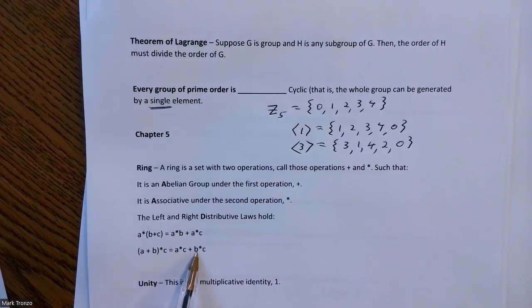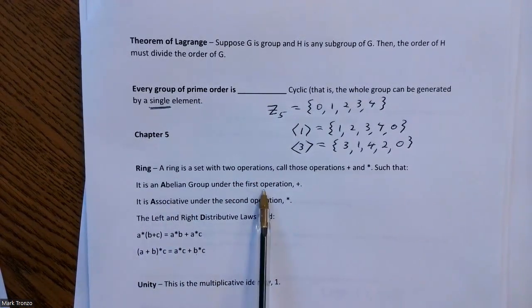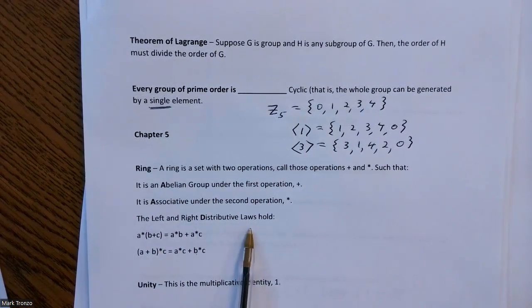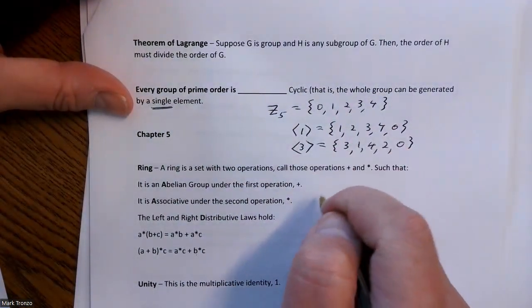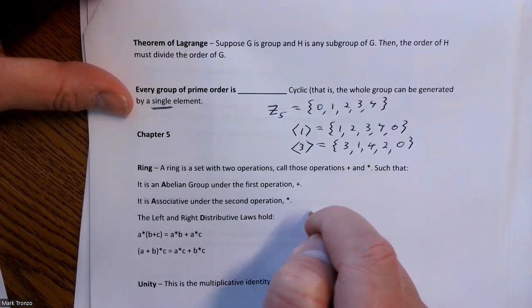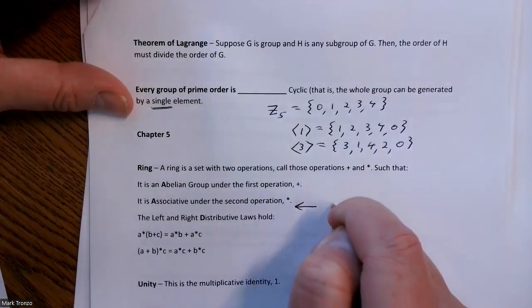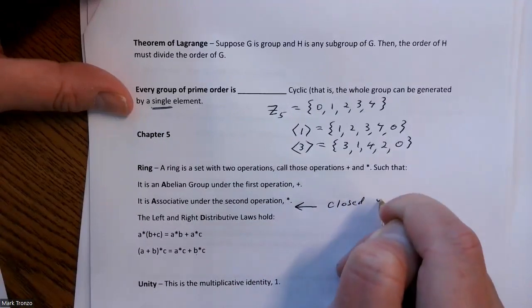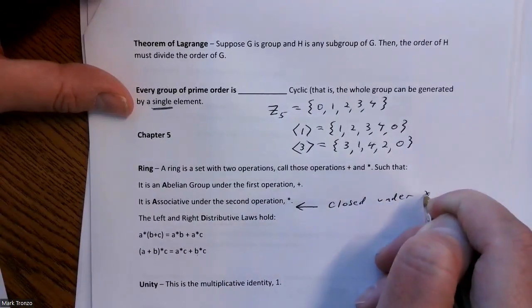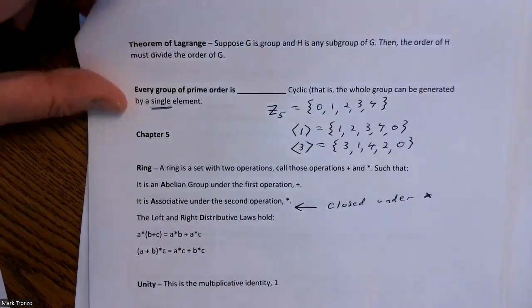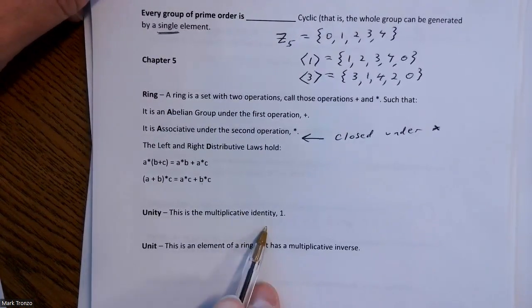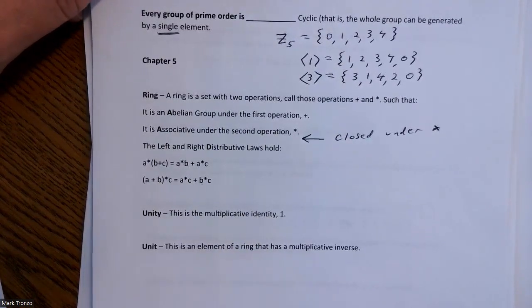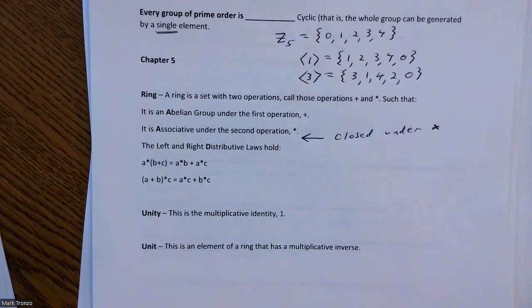And there's the definition of a ring. Again, it's an abelian group under the first operation, associative under the second. And also, one thing I mentioned before from that one book, we should also put in here that it's closed as well. So please put that in: closed under star, under the second operation. And the multiplicative identity is 1, and a unit is any member that has an inverse.